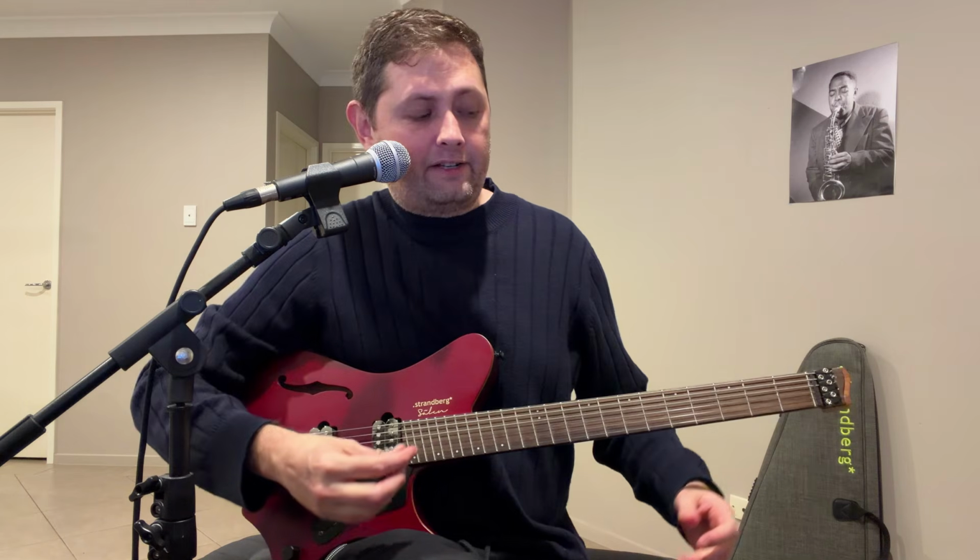But each of those chords actually has a corresponding mode if you play the C major scale starting on that root note of that chord.